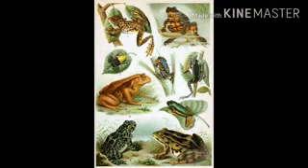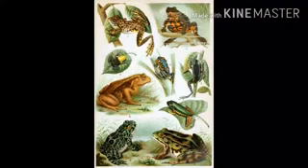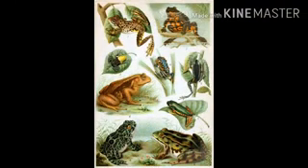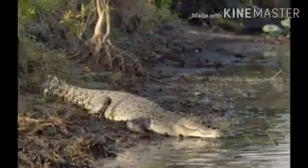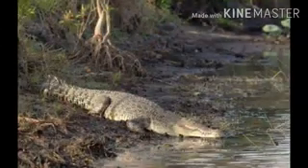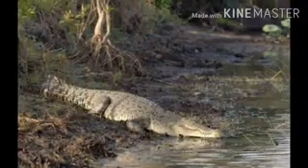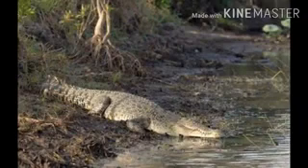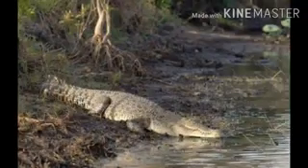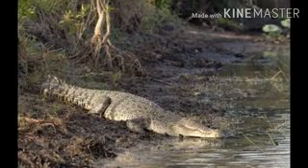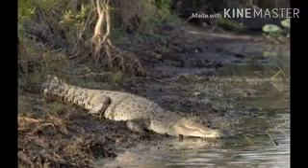Frogs live in water and land. Some frogs live on trees also. Crocodiles live in swamps. Today, crocodiles are found in the tropical habitats of Africa, Asia, Australia, and the Americas. They normally live near lakes, rivers, wetlands, and even some saltwater regions.